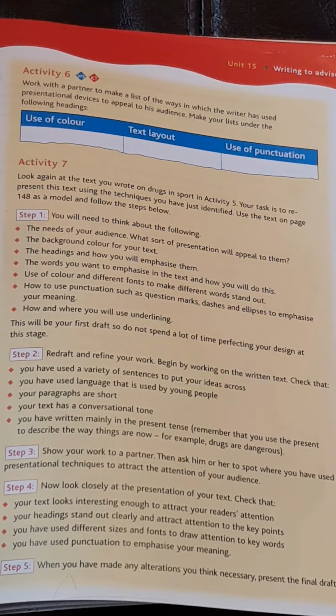Then step 4, look closely at the presentation of your text. Check that it looks interesting enough to attract your reader's attention. Check that your headings do stand out. Check that you've used different sizes and different fonts, and check that you've used punctuation to emphasize your meaning. And then finally, when you've made any alterations you think necessary, you can present the final draft.